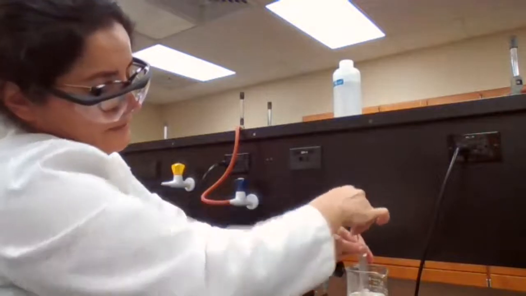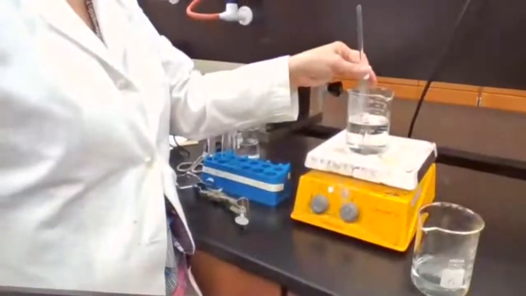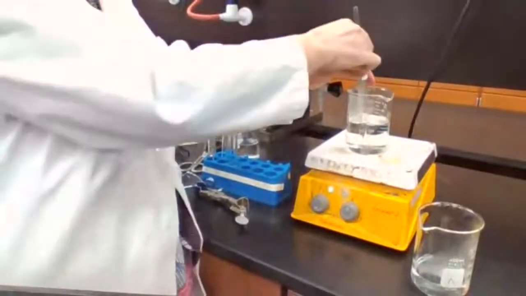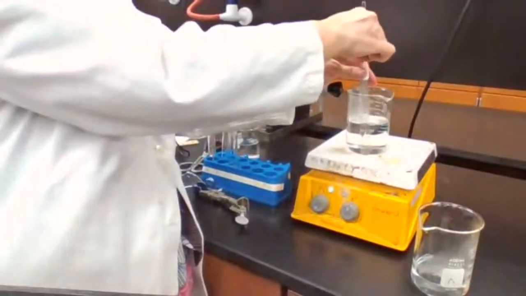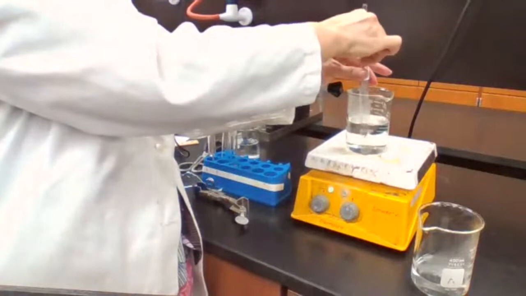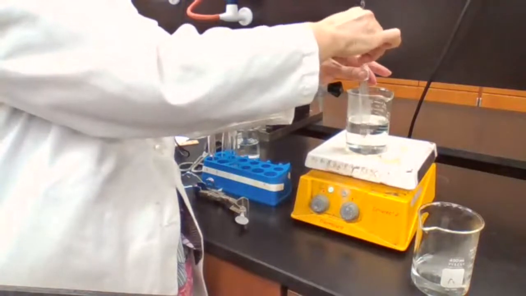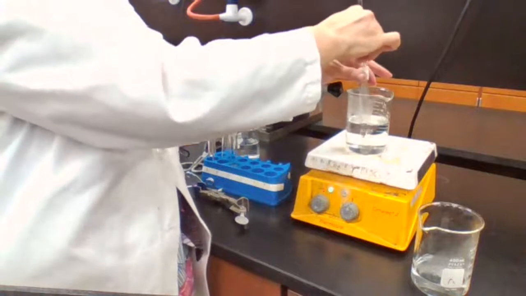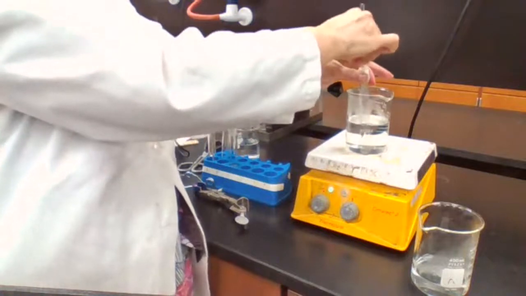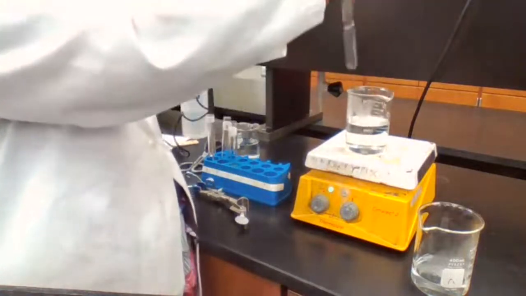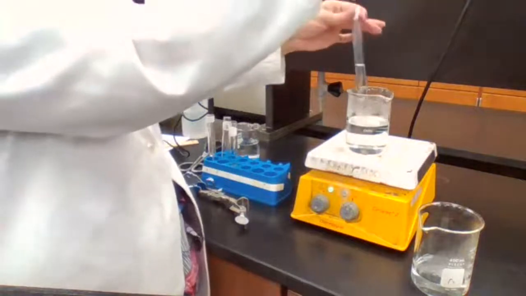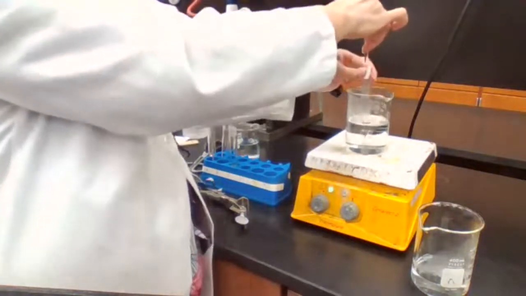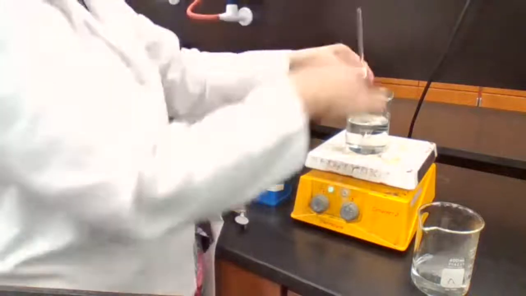Is it clear? I don't know if it's visible or not. Is it clear? Yes, it takes higher temperature to dissolve it. But we're trying to find the exact temperature at which it's going to dissolve, or at what temperature it will come back to crystal.